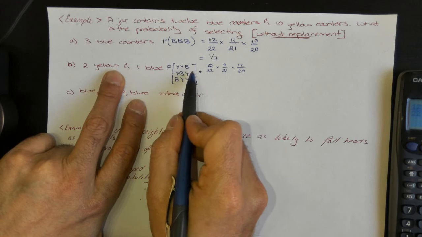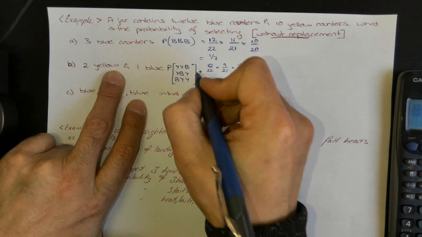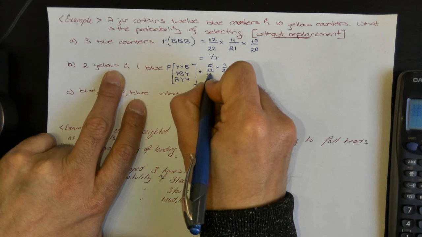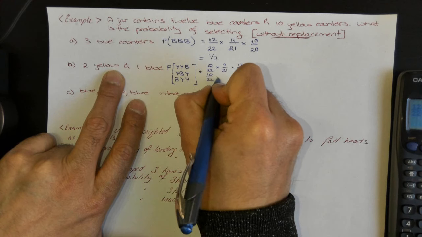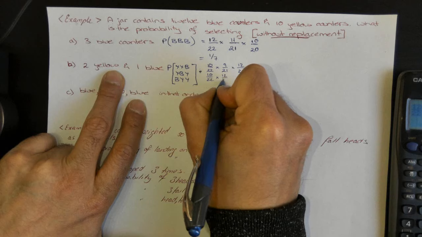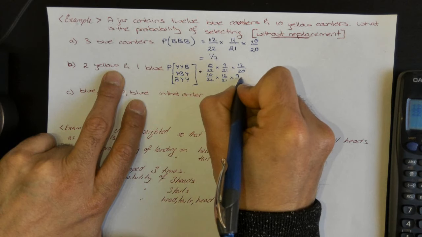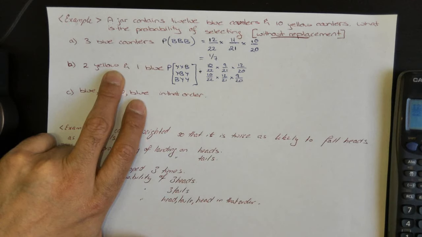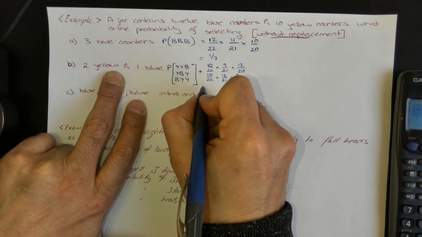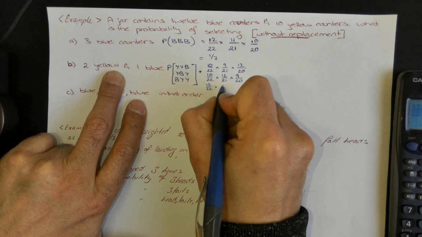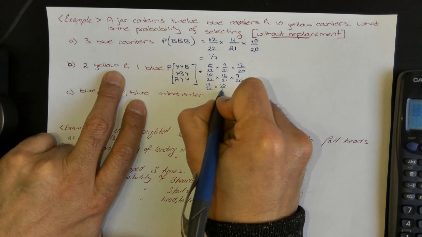That's for that part. If I had yellow, blue, yellow, that would be 10 over 22, 12 over 21, and the 9 over 20. So if I got blue first, that would be 12 over 22. Yellow second would be 10 over 21.